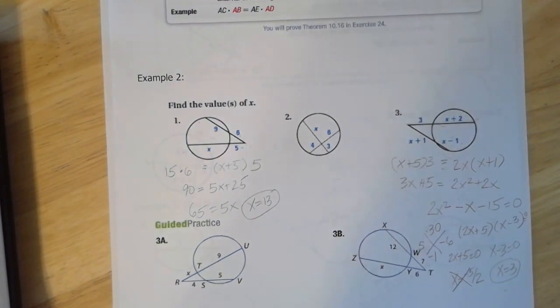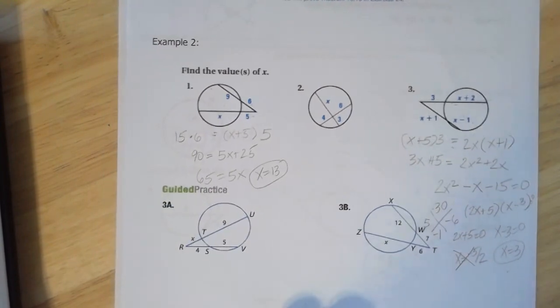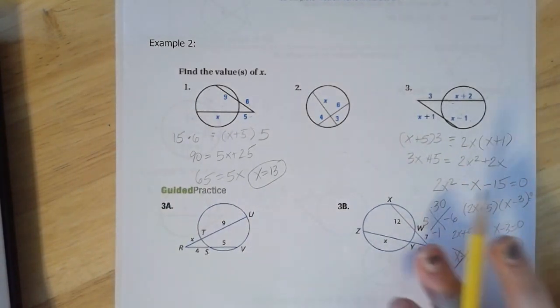Most of the time when you do these problems, one of the answers is always going to get crossed out when you have to factor. One of them is going to be negative. You can't have a negative length, so it goes away. All right, you guys are going to try 3a and 3b.